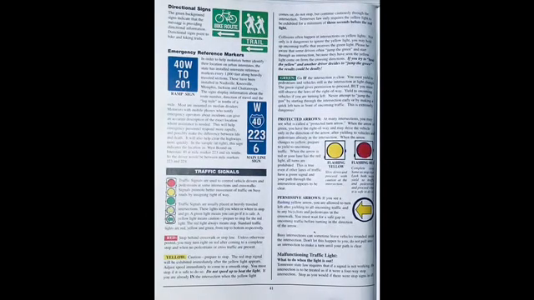Directional signs. The green background signs indicate that the message is providing directional information. Directional signs point to bike and hiking trails.